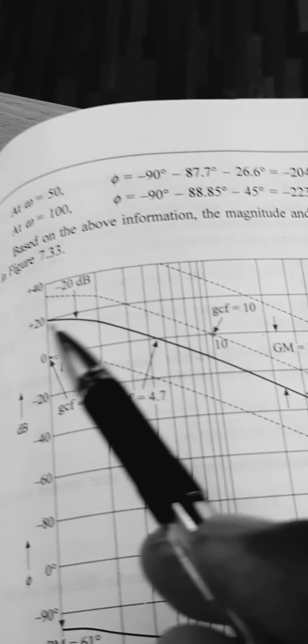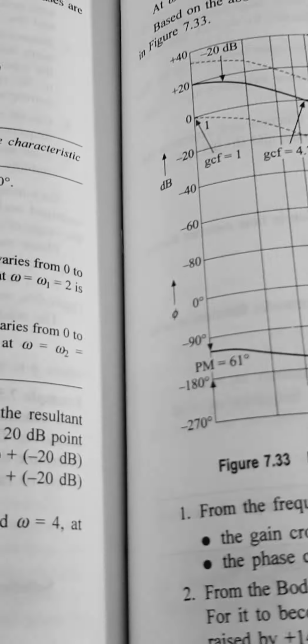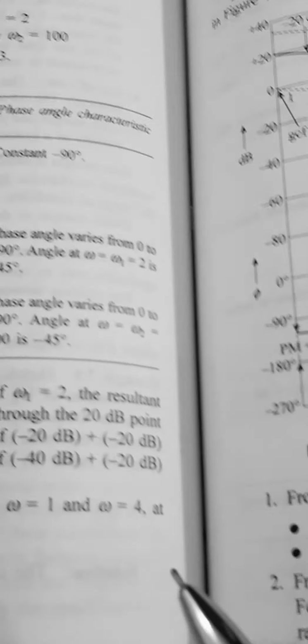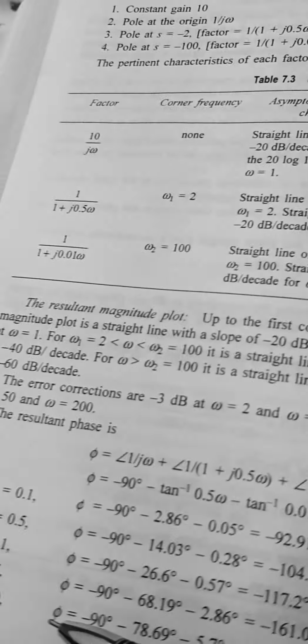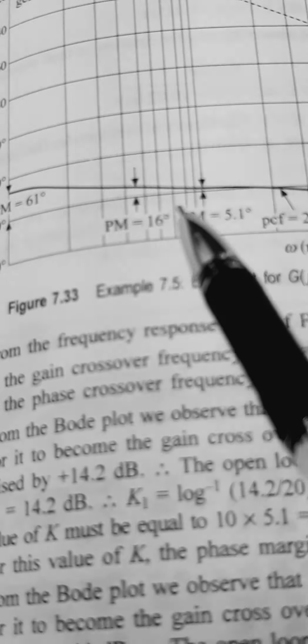That is why you are getting a slope like this. Correspondingly, you should plot the corresponding graph using these values for different values of omega.